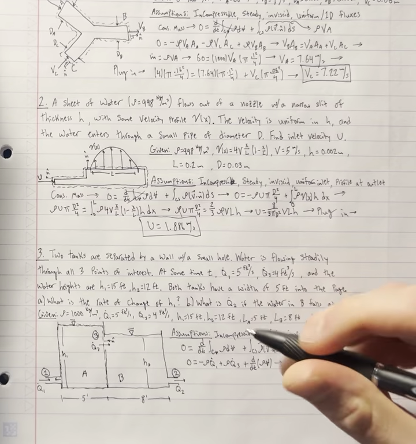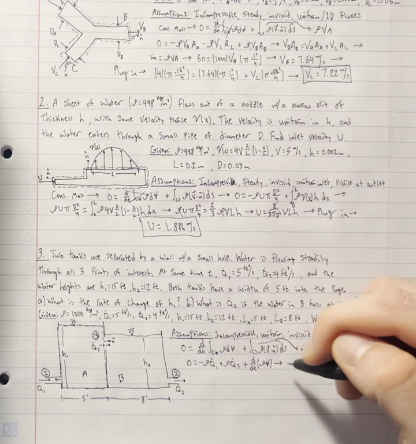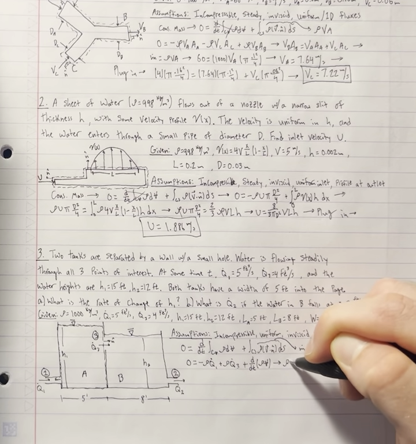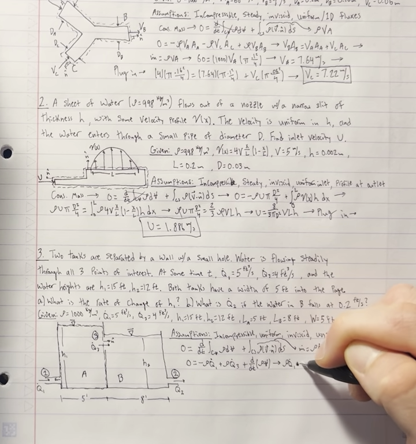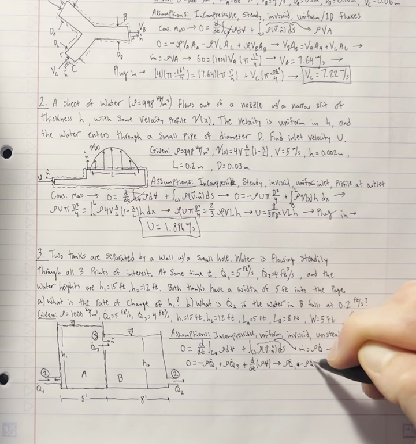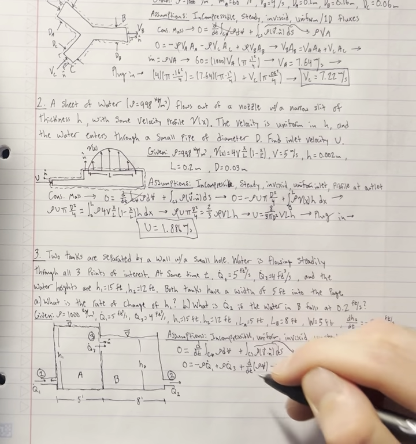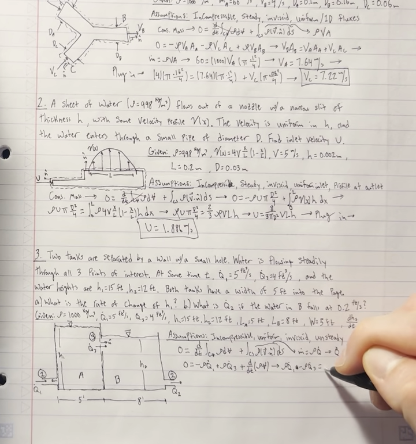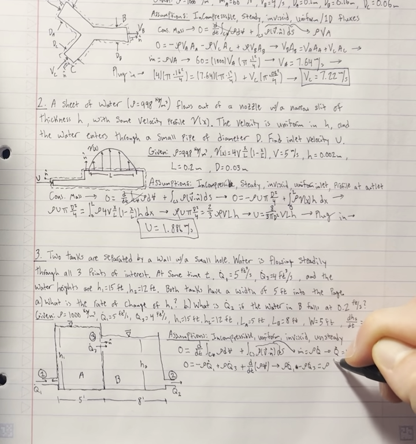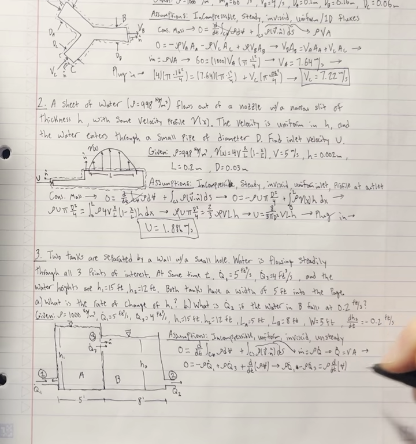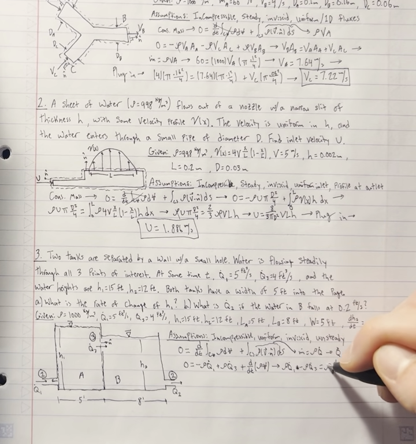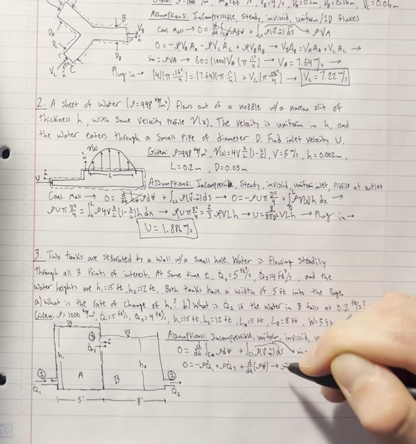So let's do some cleaning up and move those over. We're going to have rho q dot 1 minus rho q dot 3 is equal to rho, dragging the density out, d by dt applied to some volume. Let's cancel that stuff out, easy enough.